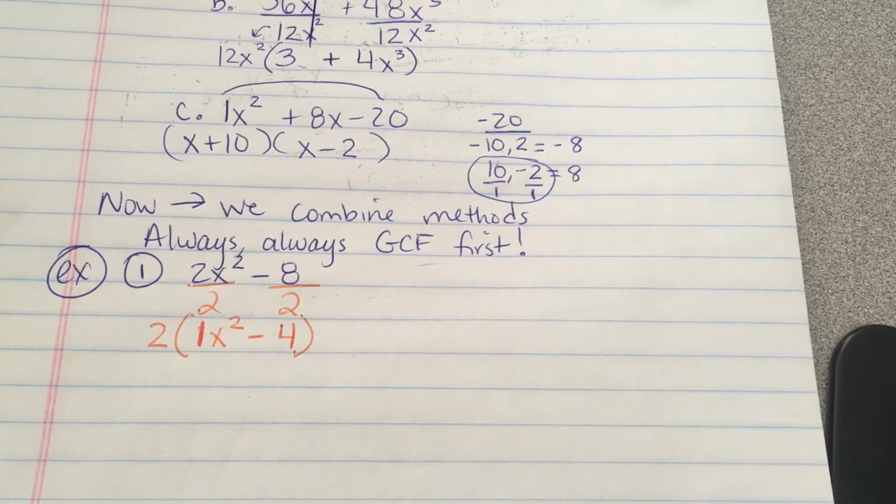Look inside the parentheses. How many parts is there? How many parts are in the parentheses? 2. All right? 1x squared is considered 1 part. So there's 2 parts. You have to ask yourself, is it difference of squares?